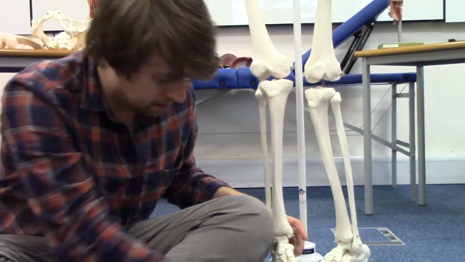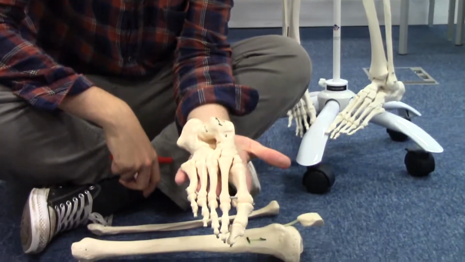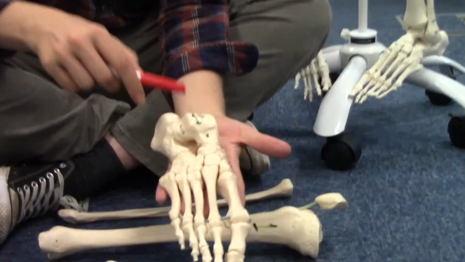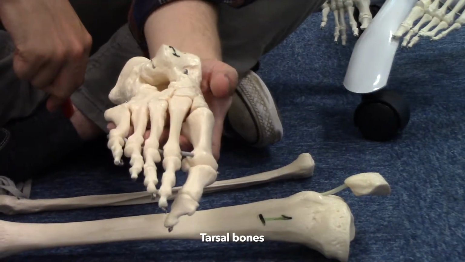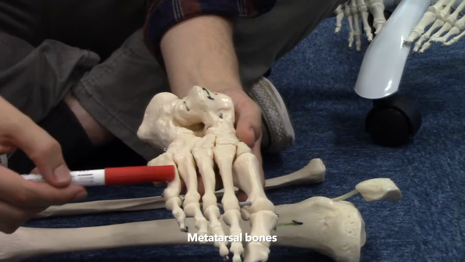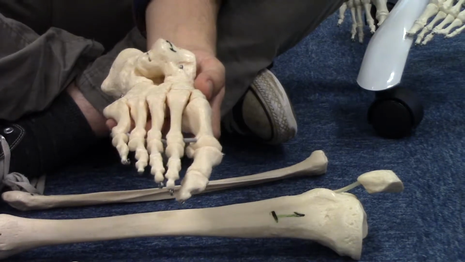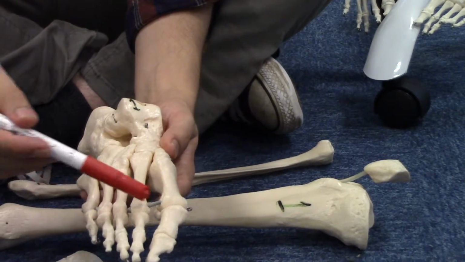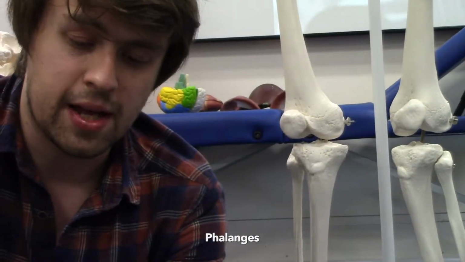Now we come to the foot. So, the foot can be divided into a couple of regions. I'm going to keep it very simple. These big bones at the back are called your tarsal bones. Then you have your metatarsals, which are this region here. And not to be confused with the metacarpals in the hand up here. Metatarsals and then phalanges. So you have phalanges in your hand, and you have phalanges in your foot. And that is the lower limb.